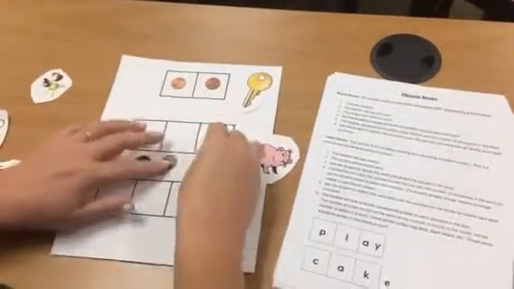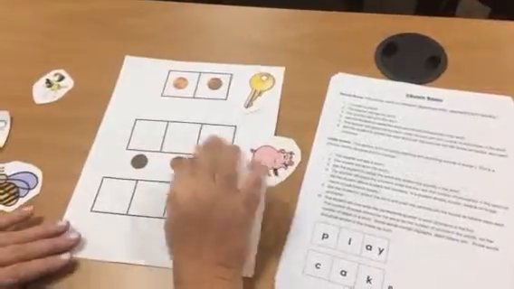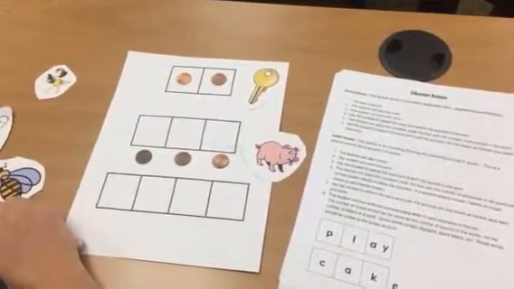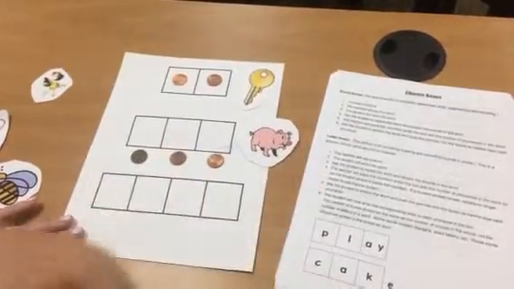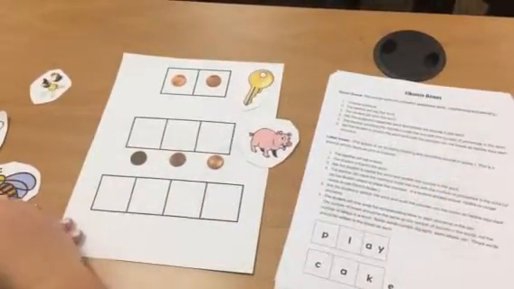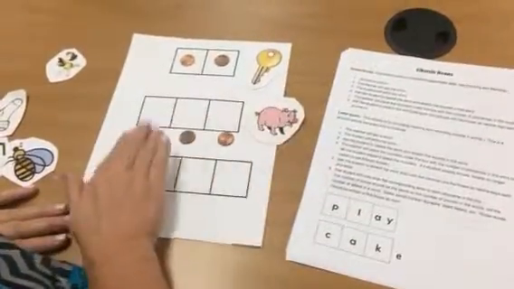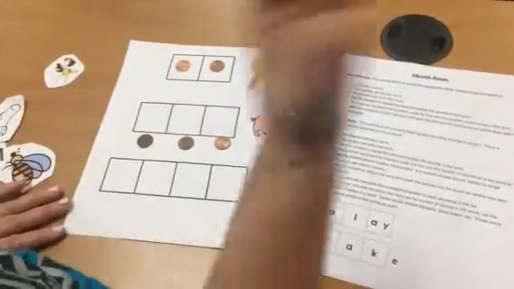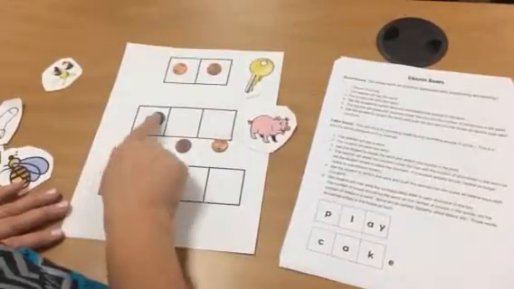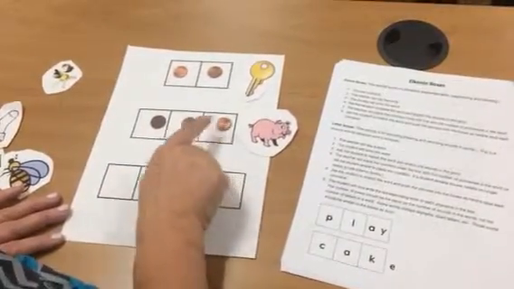If the student knows how many sounds, they probably progress past this activity, but you would start by saying, okay, pig. Have them echo the word pig. Let's count the sounds in pig. P, i, g. And then they would have their mat and say, okay, now put your 3 counters under the 3 frame. And we're going to say pig. Echo, pig. P, i, g.